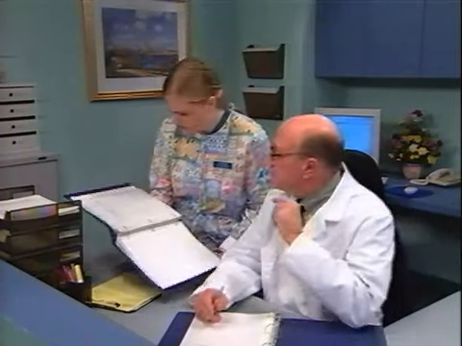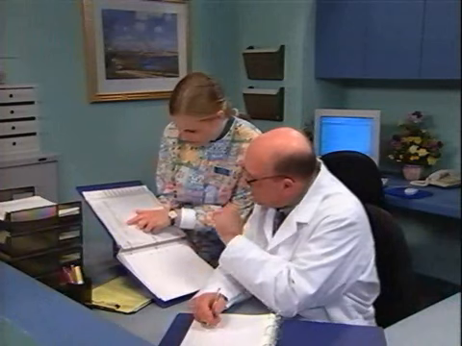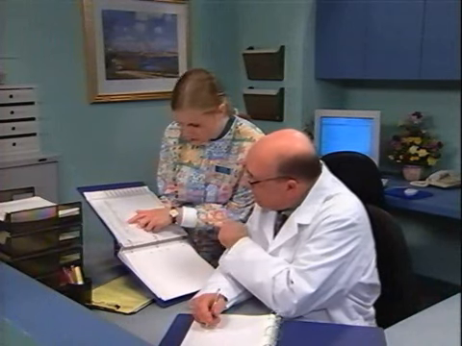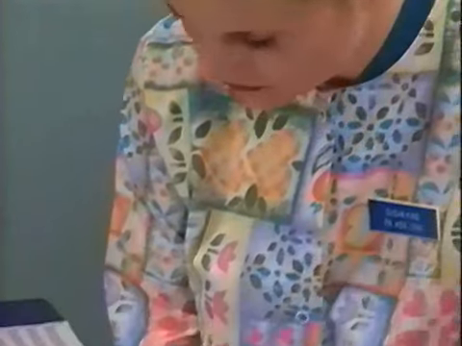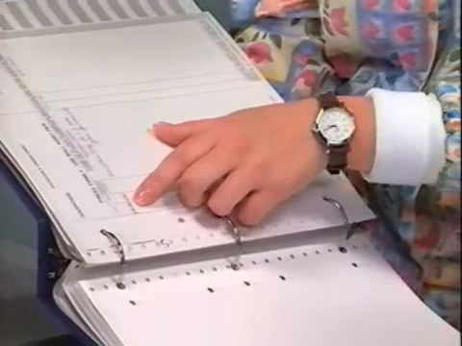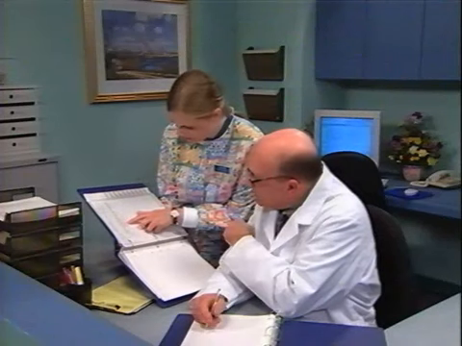Anytime you think an order is unclear or may be incorrect, it's your duty to clarify the order with the prescriber, a pharmacist, or your supervisor before you give the drug to a patient.